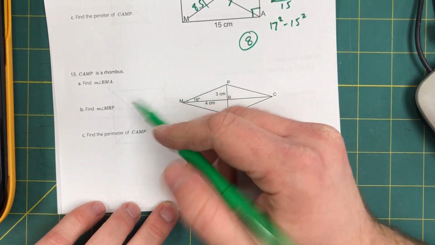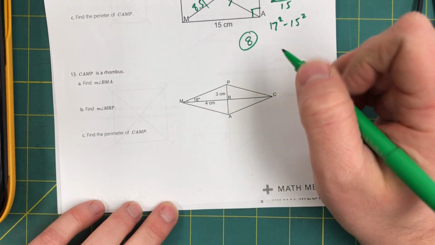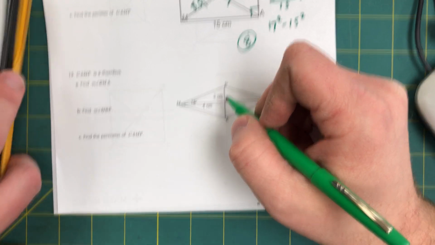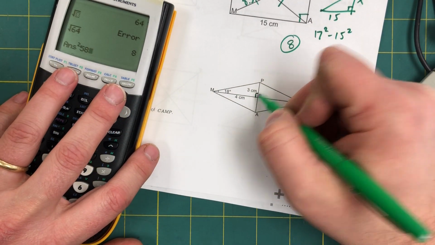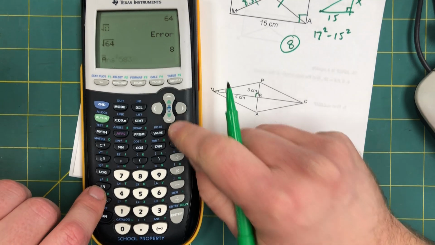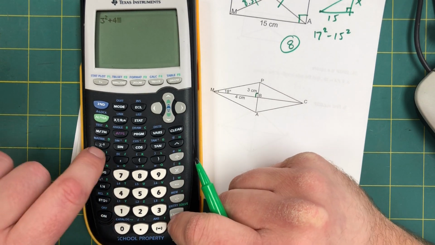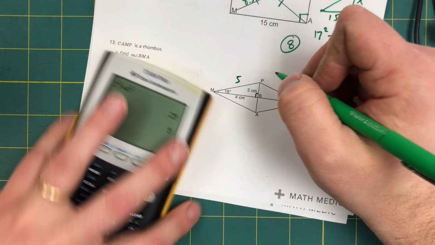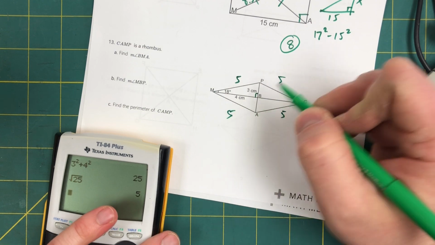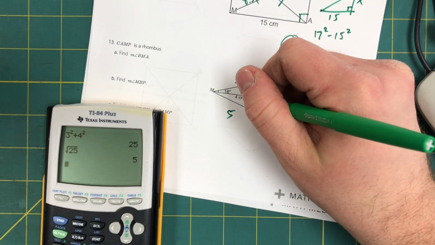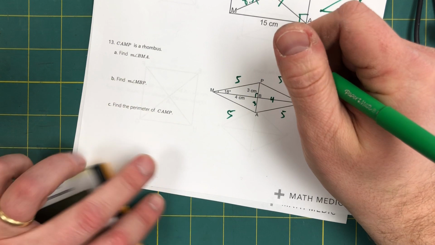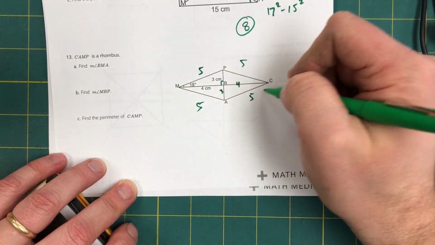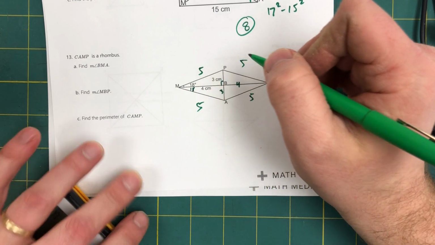All right, so let's see. CAMP is a rhombus. I told you a couple minutes ago, 3, 4, 5 is a famous one. If you don't believe me, well, now here's our chance, because we got a right triangle here. I can find that diagonal. 3 squared plus 4 squared is 25. We'll take the square root, and we get 5. Since this is a rhombus, all the sides are equal. That's 3, that's 3, that's 4, that's 4. Let me read the question. Find BMA, that angle. Oh, well, the angles get split up evenly too, so 18, 18.